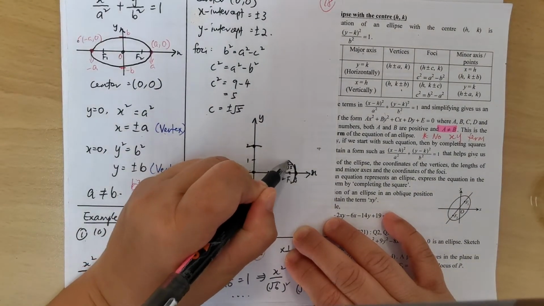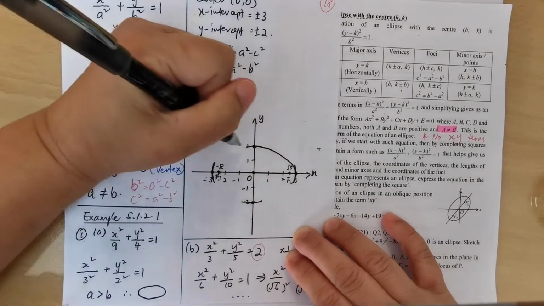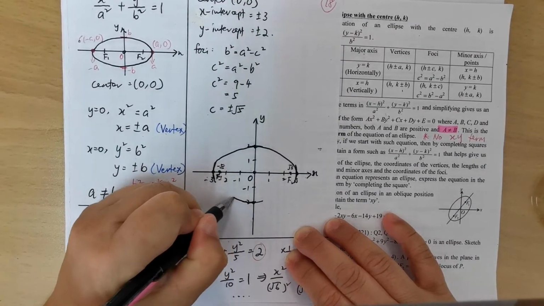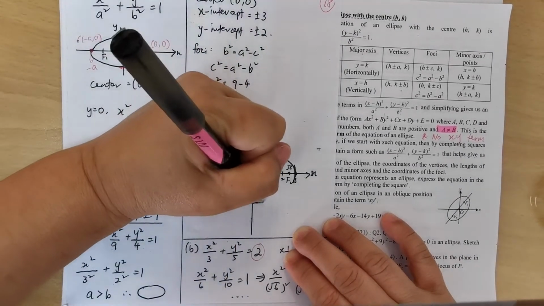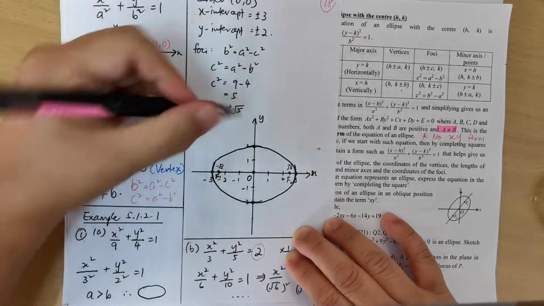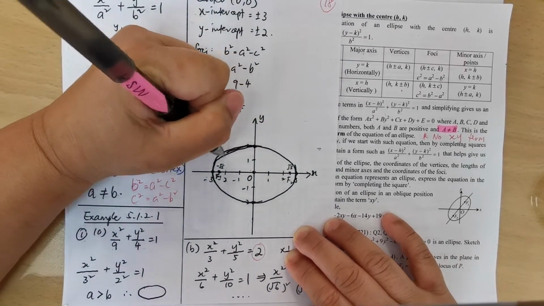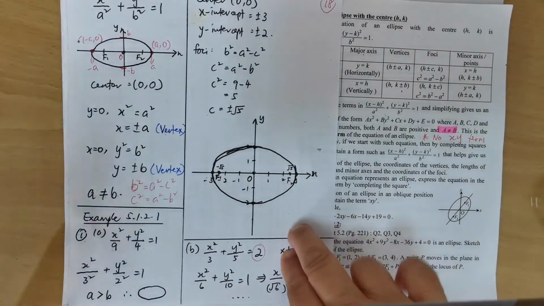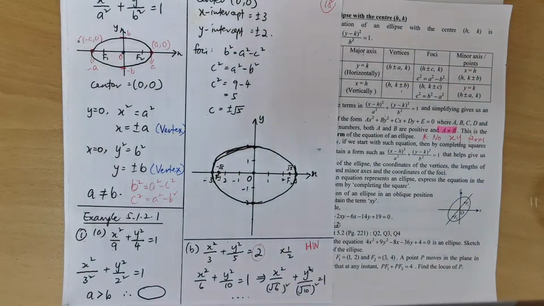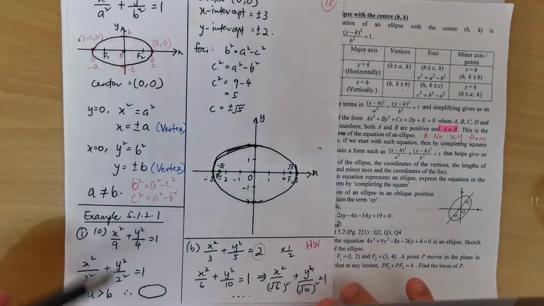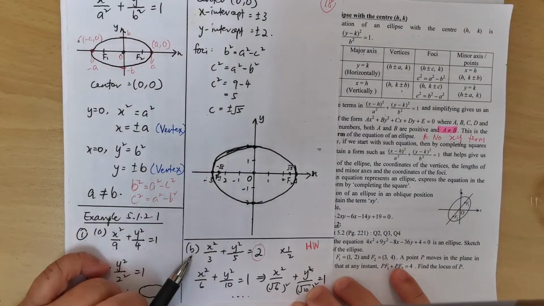From here, join here, from here, come here, then from here, join here. This one is not nice. This one like this is better. So you get the ellipse. See? Not difficult, right?